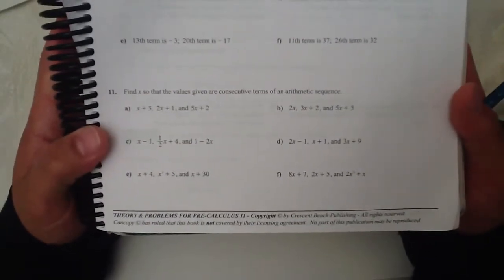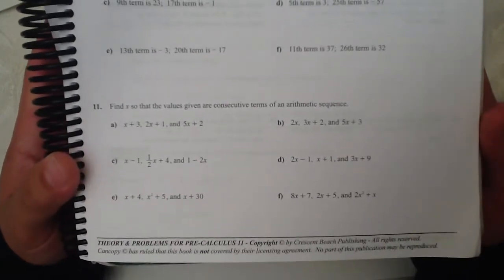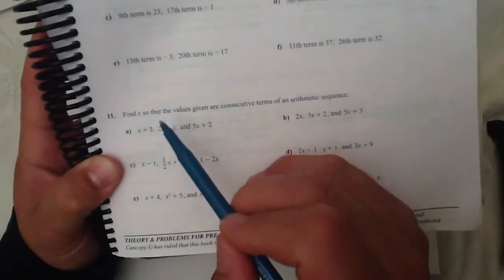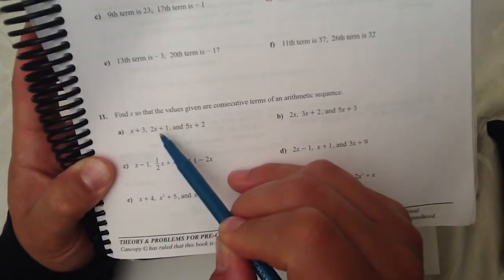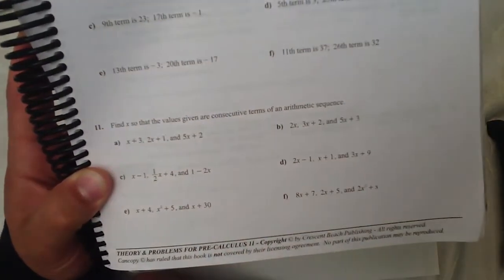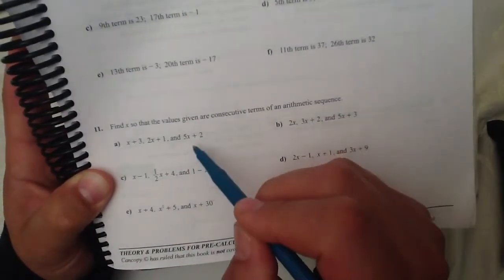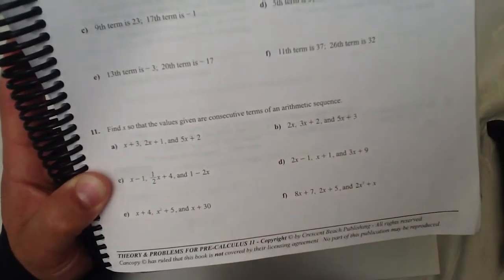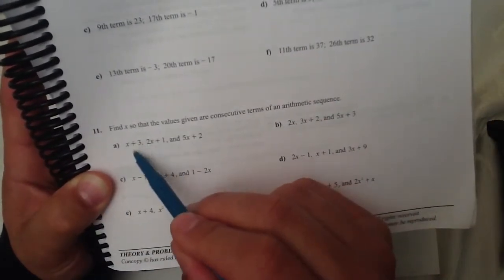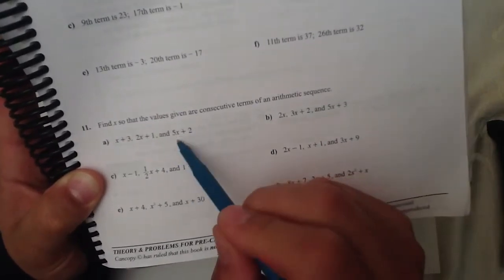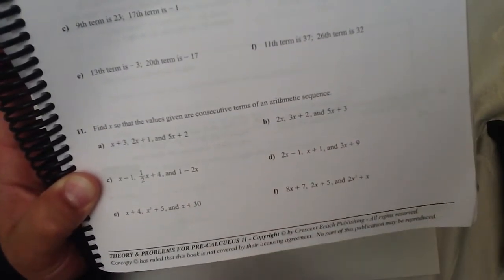Well, this should have been in the last video, but here it is now. Exercise 11 says find x if the values given are consecutive terms of an arithmetic sequence. It just means that this plus d equals that plus d equals that. In other words, this minus this is d. This minus this is d. That means that this minus this equals this minus this.